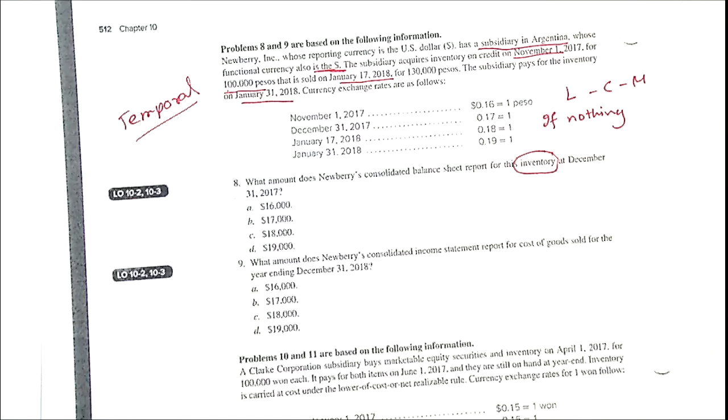Since this concept is really important, let's talk a little about it out of this chapter. When you purchase inventory, what's the journal entry?